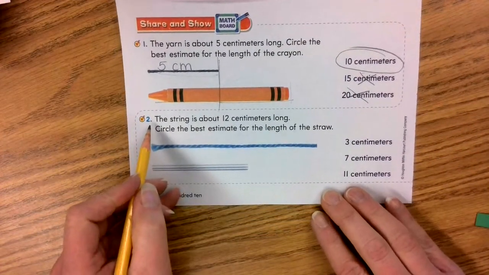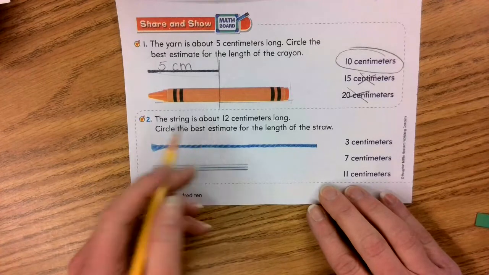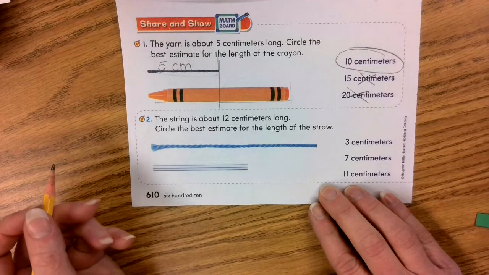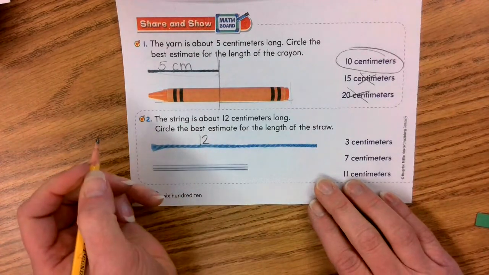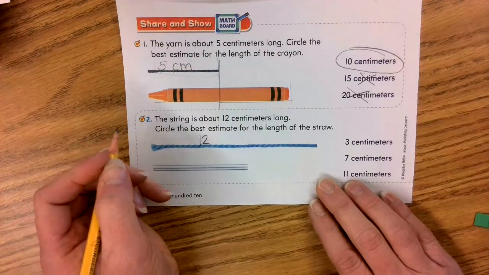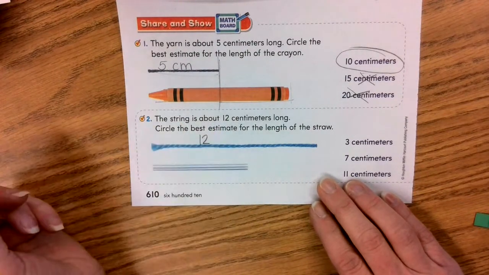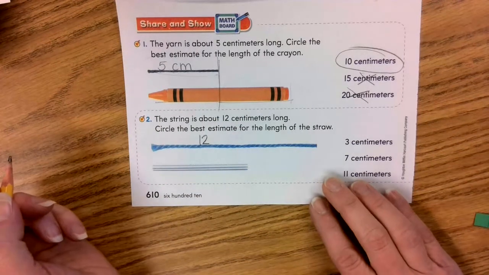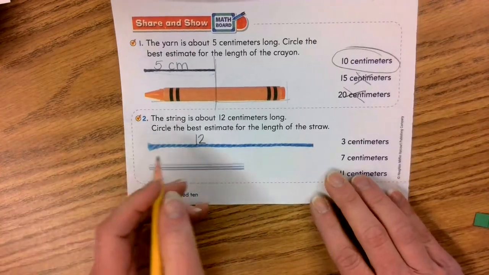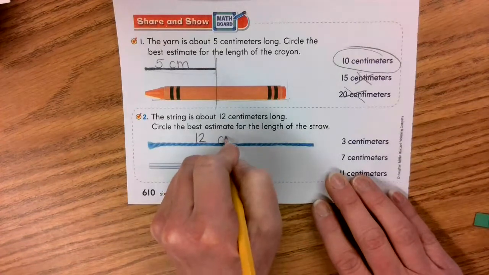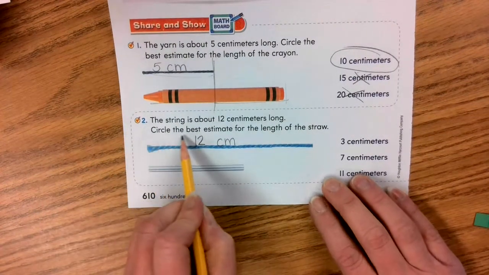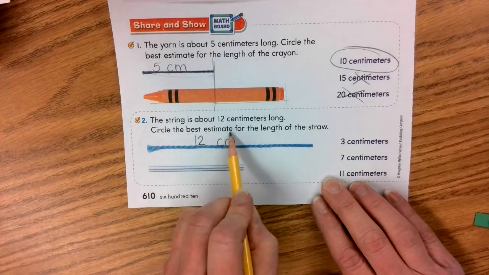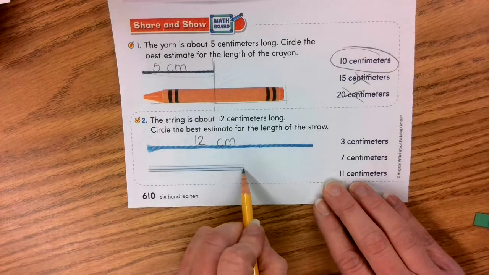Here it says the string is about 12 centimeters long. So go ahead and label that string. It's 12 centimeters. Circle the best estimate for the length of the straw.